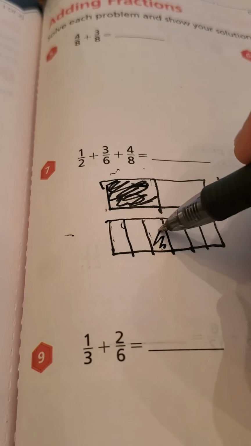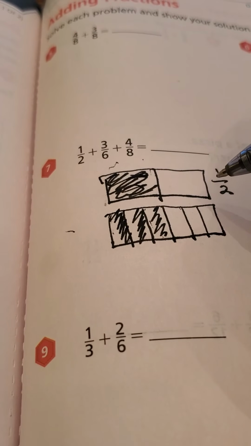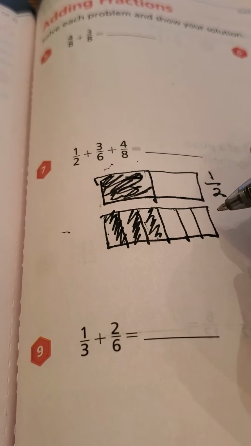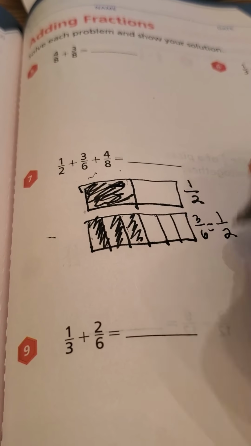And shade in 3 of them. Oh, that's also 1/2. So I'll write 3/6 is equal to 1/2.